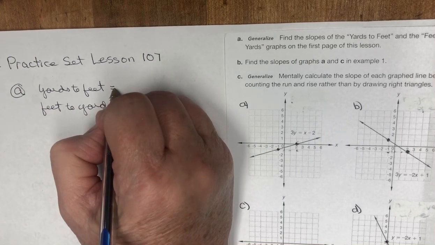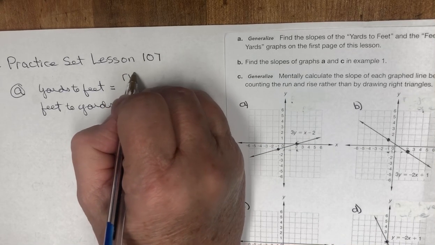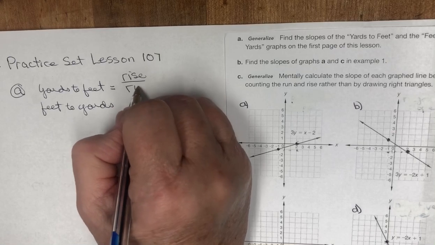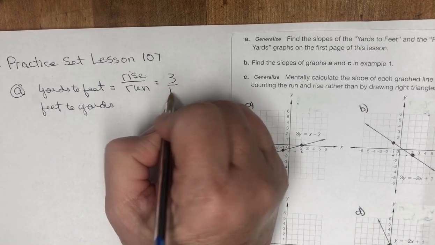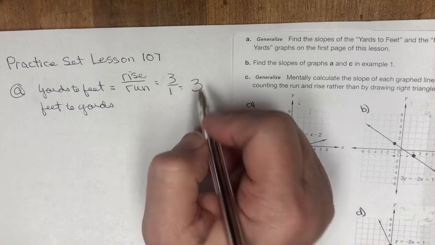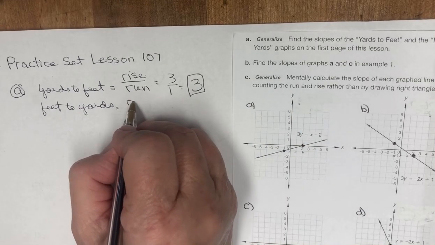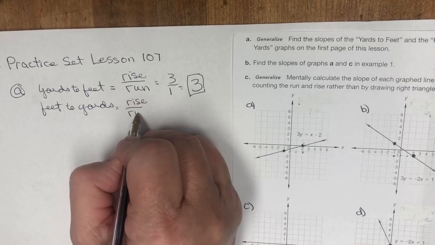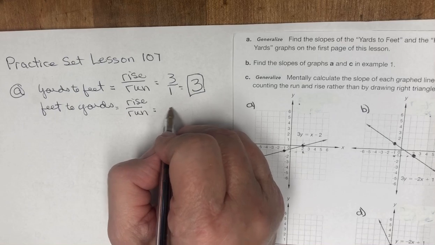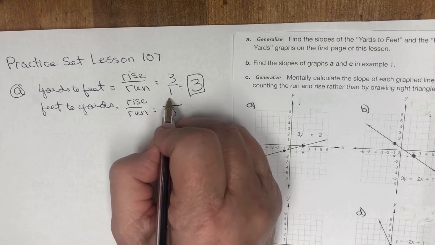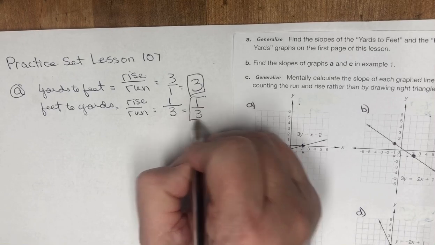The yards to feet was, remember, rise over run. And so it was 3 over 1, which is going to equal 3. That's our slope. The feet to yards was also rise over run. And the run was 3, which went on the bottom. The rise was 1. And for that one, the slope is 1/3.